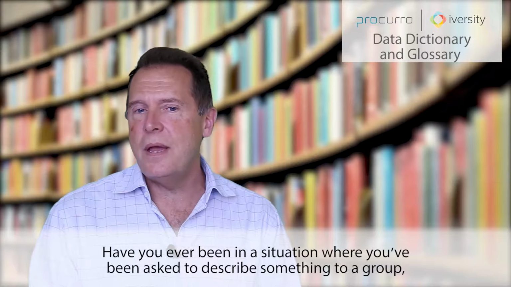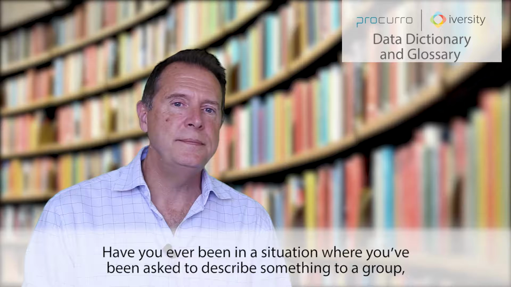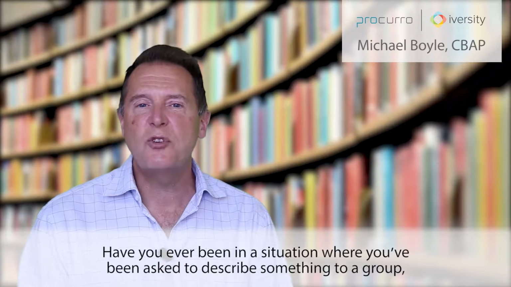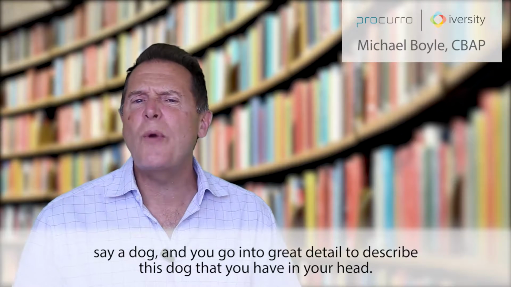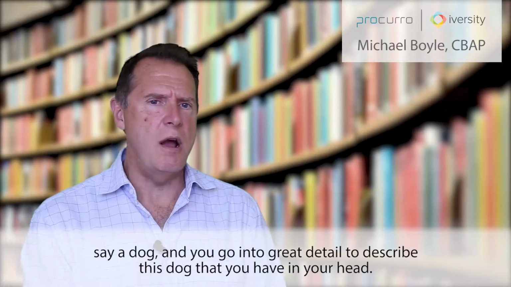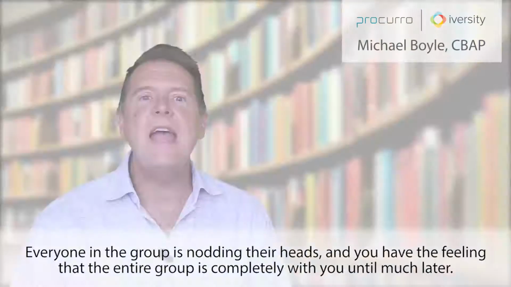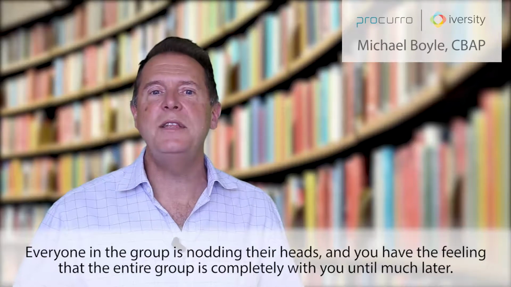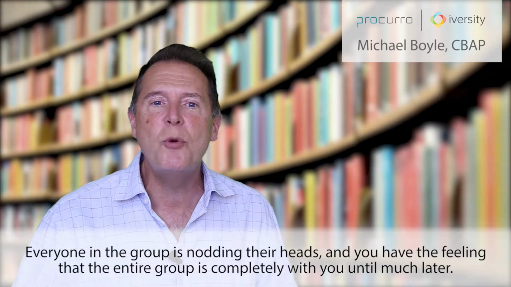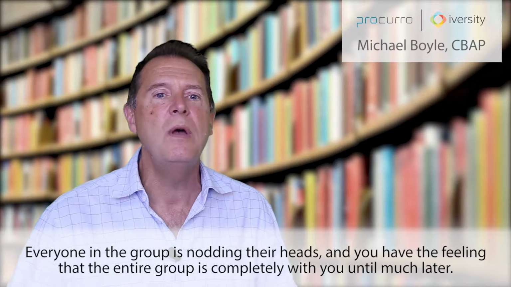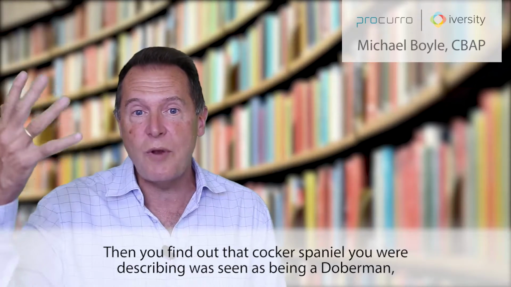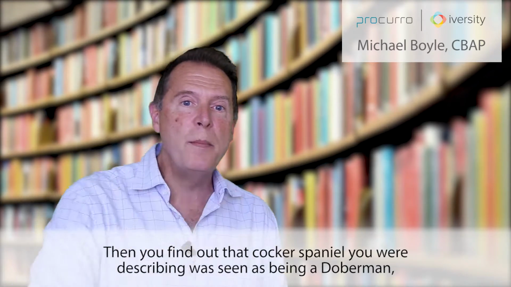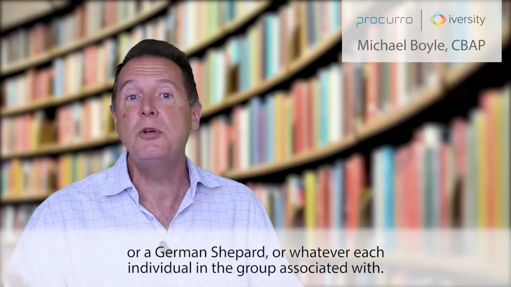Have you ever been in a situation where you've been asked to describe something to a group, say a dog, and you go into great detail to describe this dog that you have in your head? Everyone in the group is nodding their heads, and you have the feeling that the entire group is completely with you until much later. Then you find out that the Cocker Spaniel you were describing was seen as being a Doberman or a German Shepherd or whatever each individual in the group associated with.